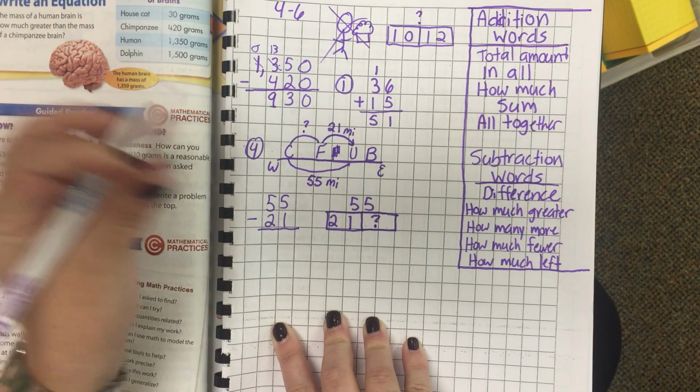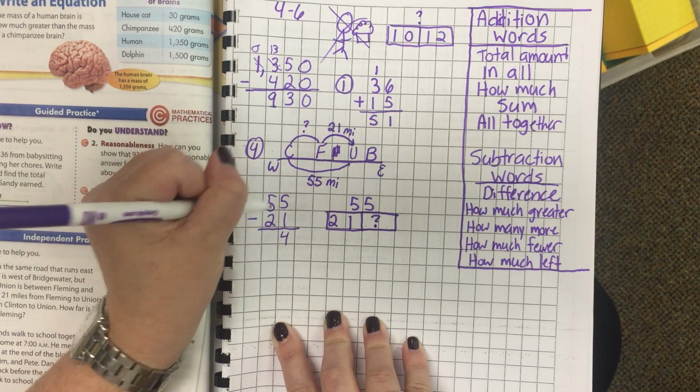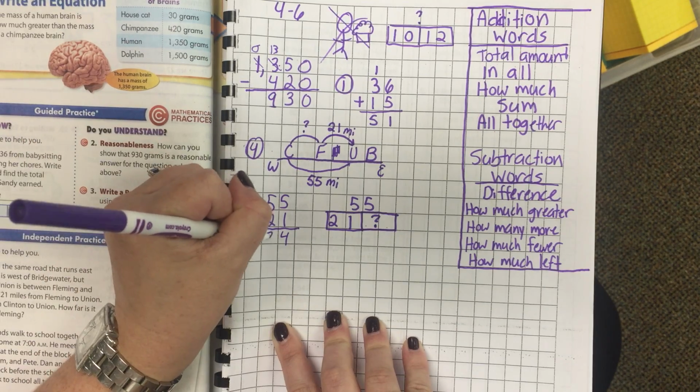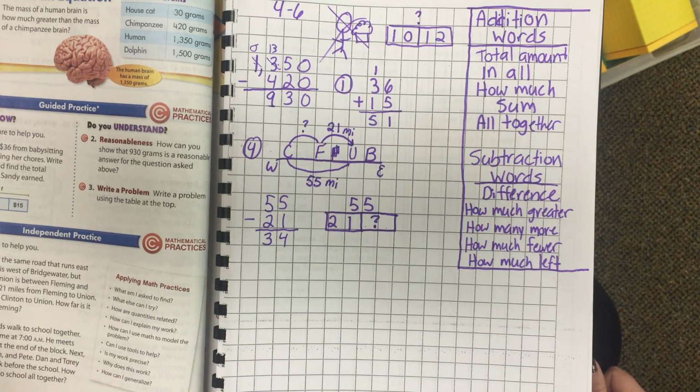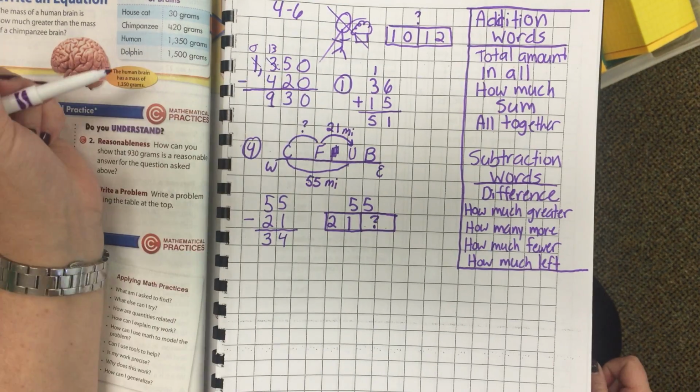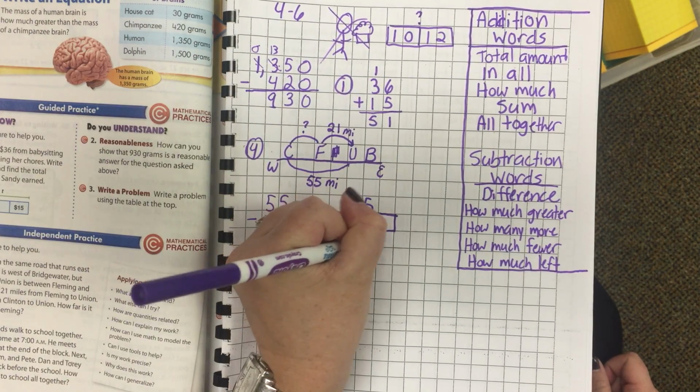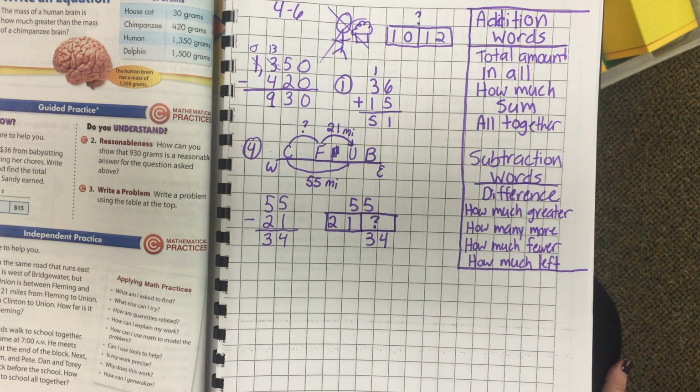What's 5 minus 1? 4. What's 5 minus 2? 3. There we go. So how far is it from Clinton to Fleming? 34. 34 miles. That's my answer.